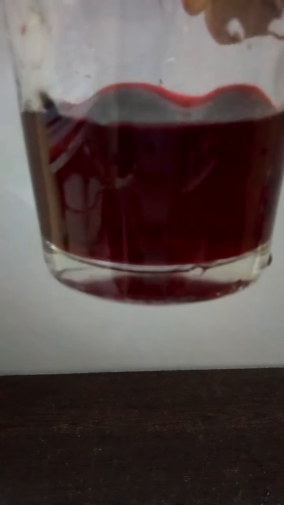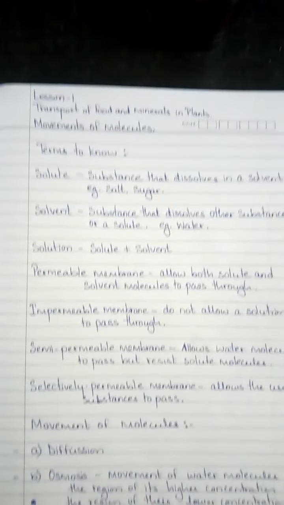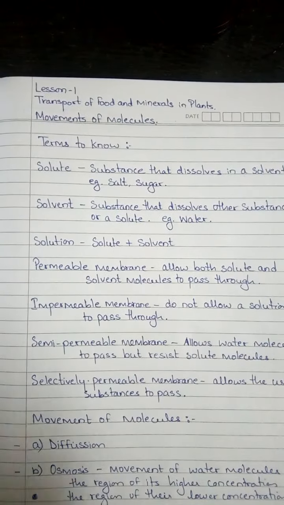So this solution has been made. Okay, this is a uniform solution and there are no layers that are formed. It is evenly equal color, okay, from top to bottom. So this is a solution, a solute and a solvent mixed together to make a solution.